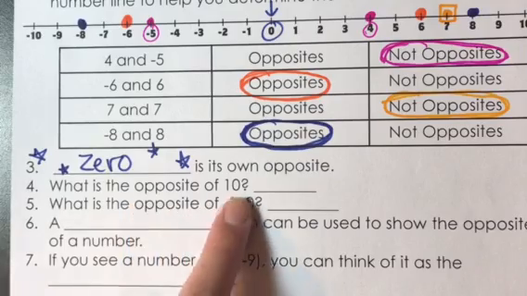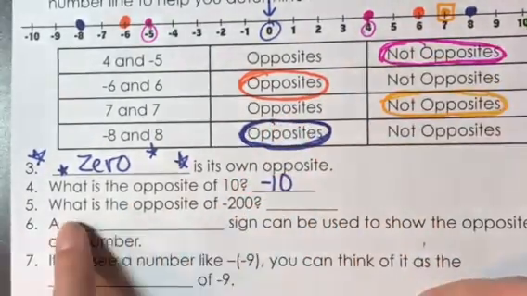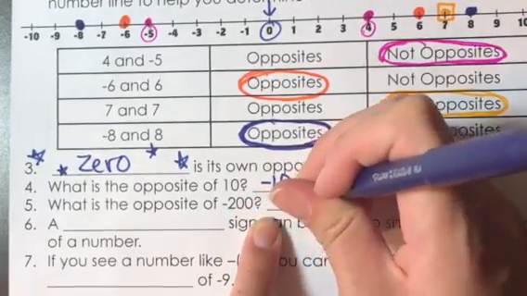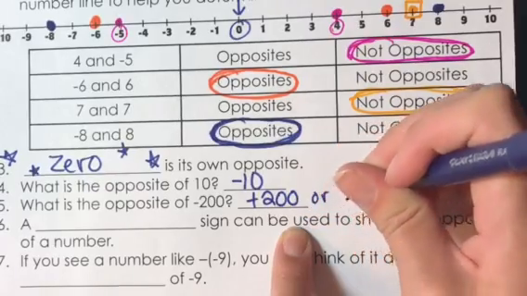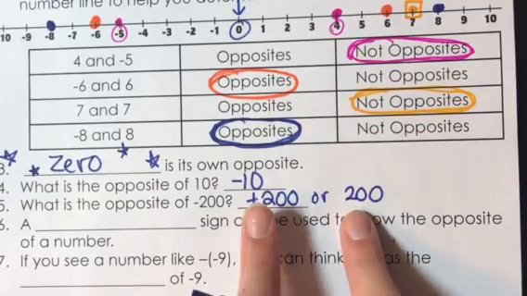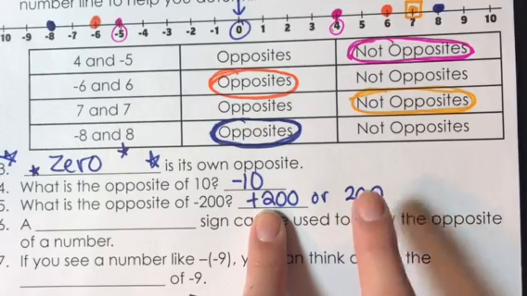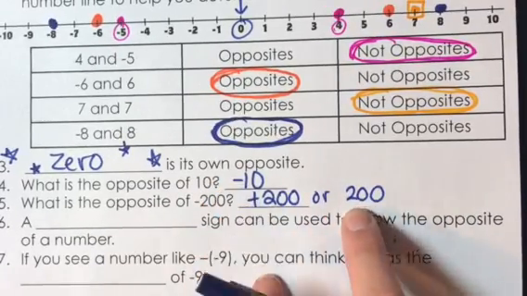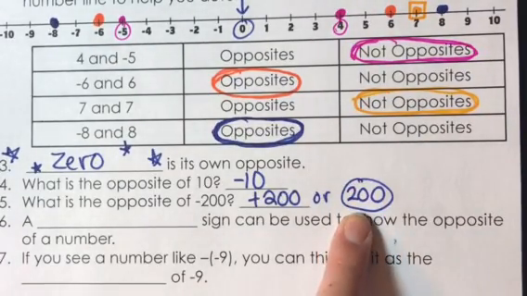Number 4. What is the opposite of positive 10? That's negative 10. What's the opposite of negative 200? Well, that would be positive 200. Can you also write next to this just 200? For positive numbers, you can either put the symbol or just the plain number by itself, because most numbers are assumed to be positive unless there's a negative sign. Most times out of 10, people just assume, oh, you say 200, you mean positive 200.